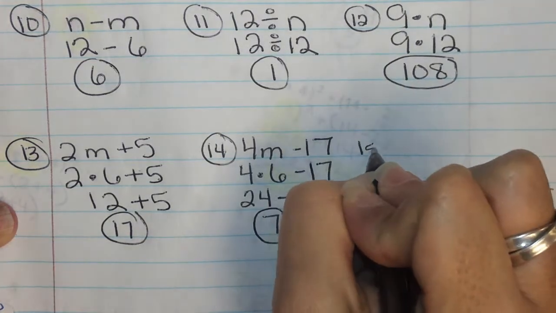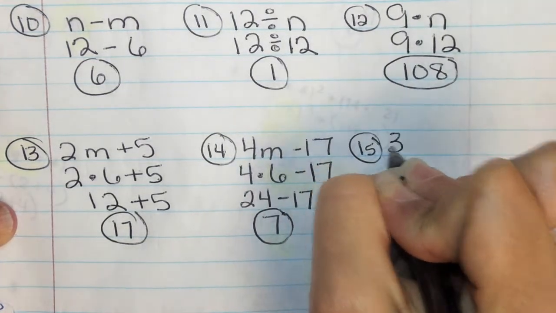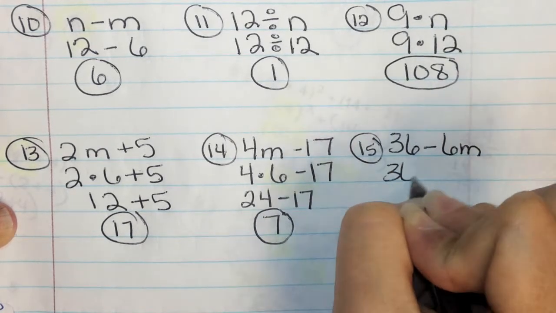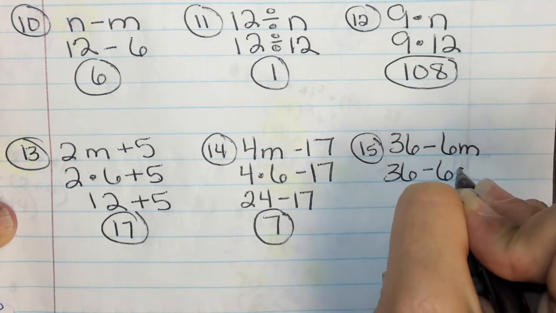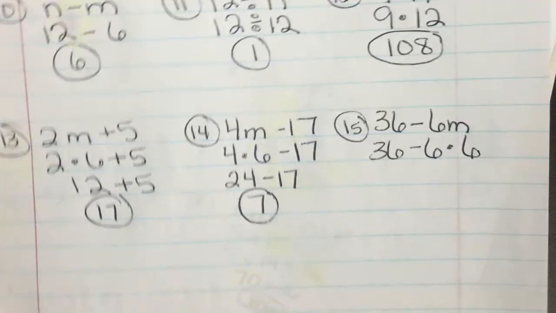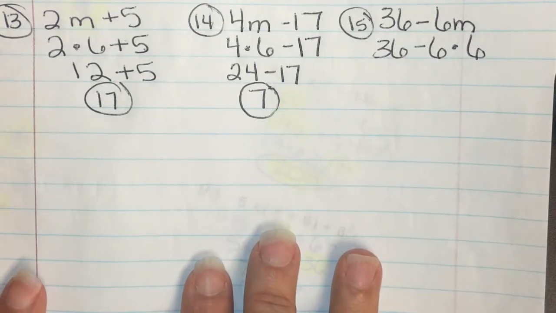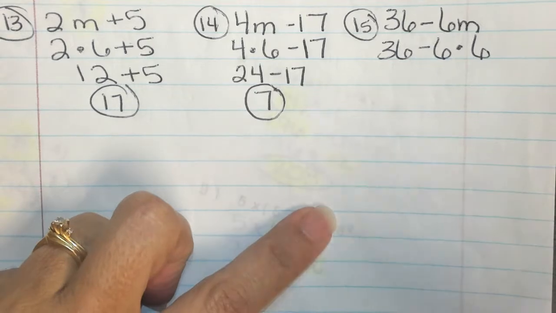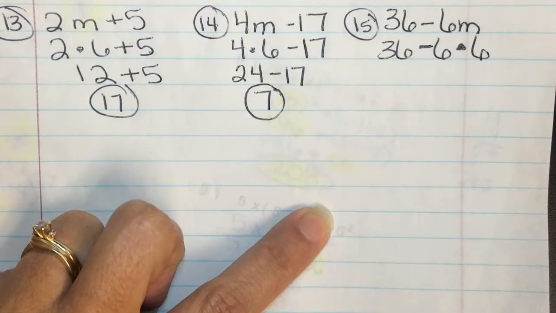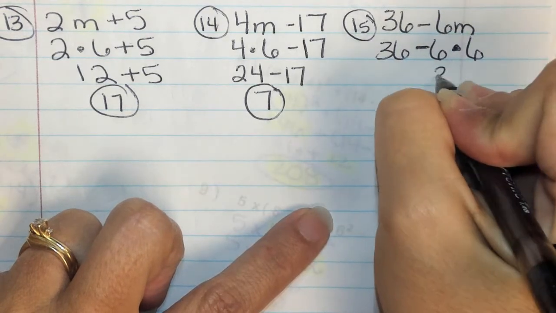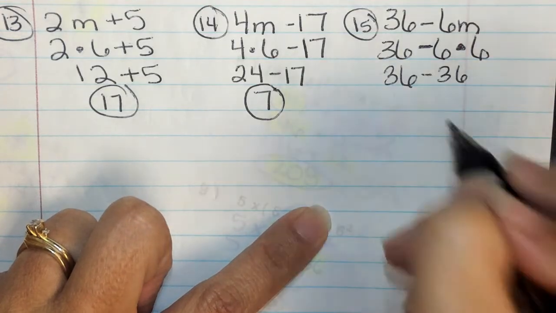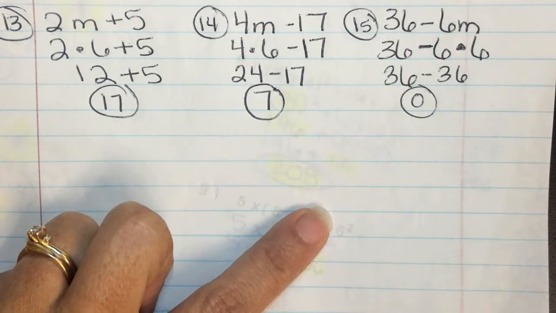Oh, 15. I got 36 minus 6m. 36 minus 6 times m, which is 6. Now, this is one of those you got to stop on and kind of think about it. Are you doing subtract first or multiply first? Multiply. So you got to get the 36 before you get the last step.